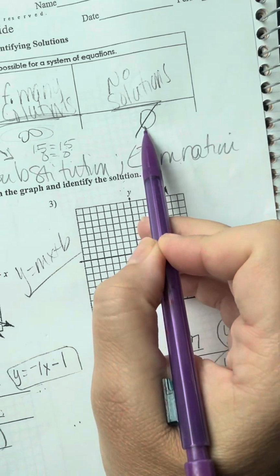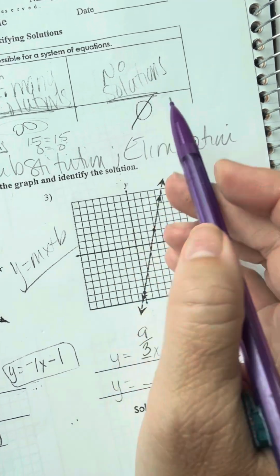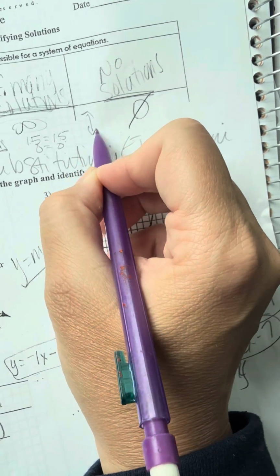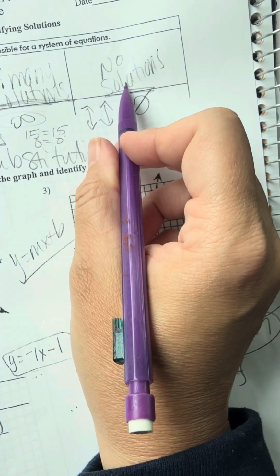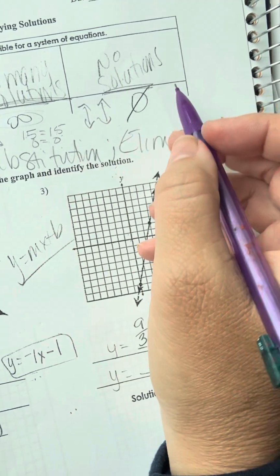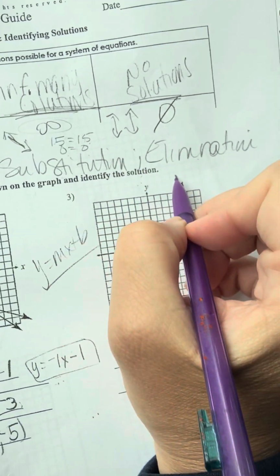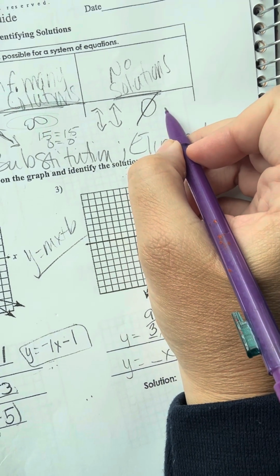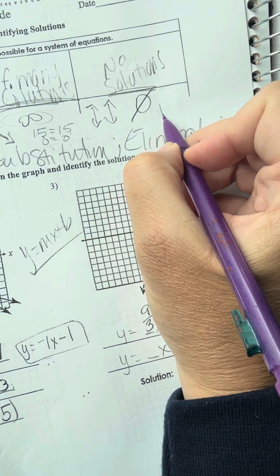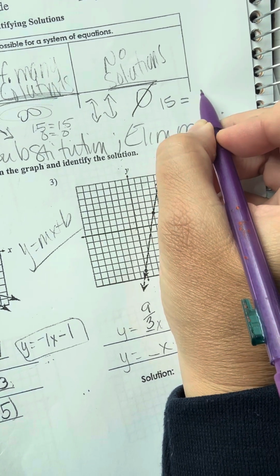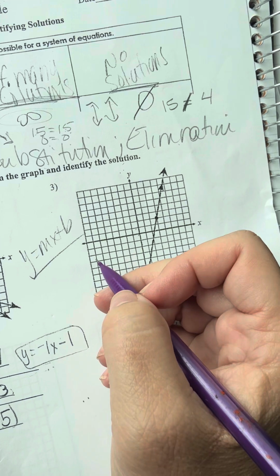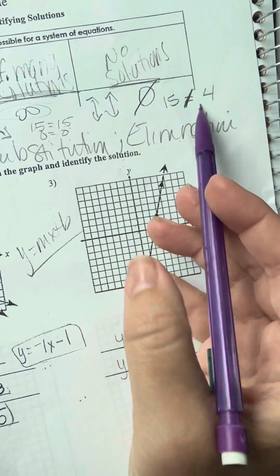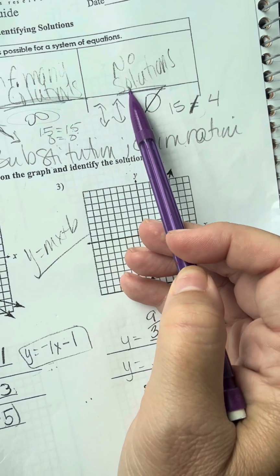And when I come up with 2 lines that don't touch when I'm graphing, they're parallel, they never touch each other to form a solution, that's no solutions when graphing. And with substitution and elimination, if I eliminate the x's and y's and have something like 15 equals 4, that's not a true statement. 15 does not equal 4. And so that problem would have no solutions, okay?